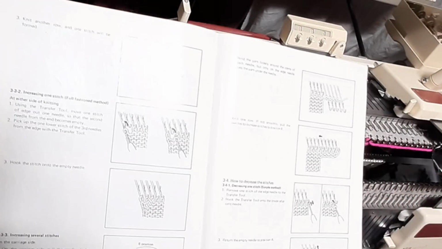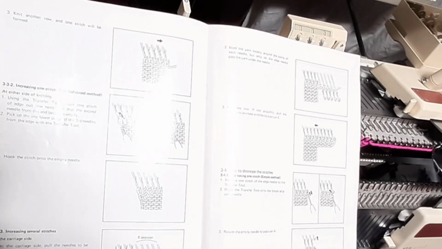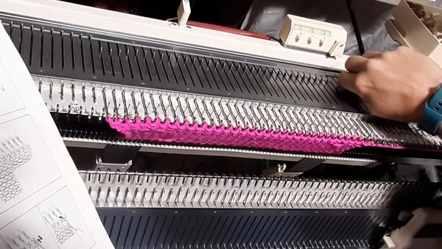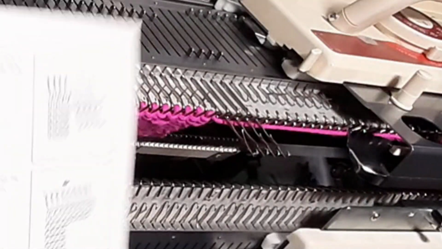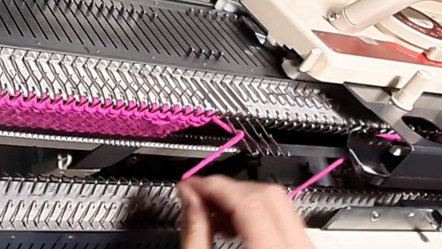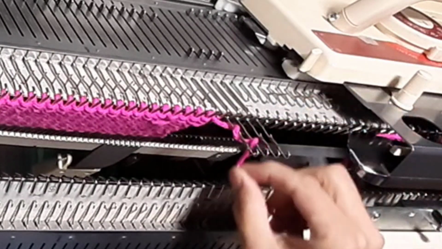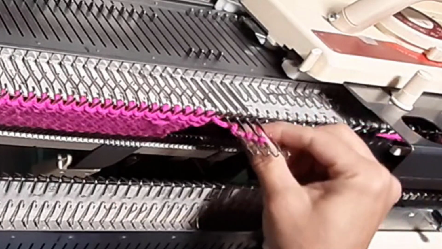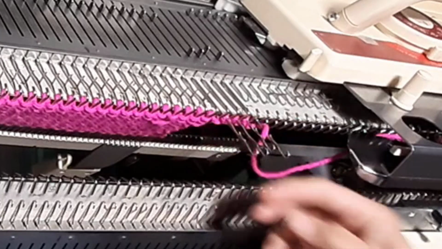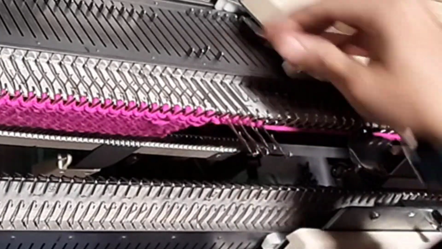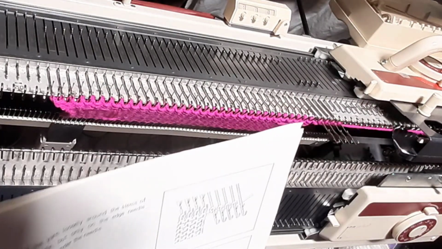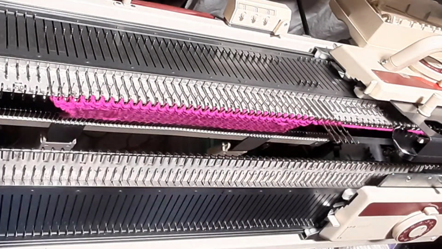If you have to increase several stitches, let me put my transfer tool down. Let's say 4. You will need to E-wrap those. 1, 2, 3, 4. Okay, move the yarn back, take up the tension, make sure that's forward, and then you can just knit across.